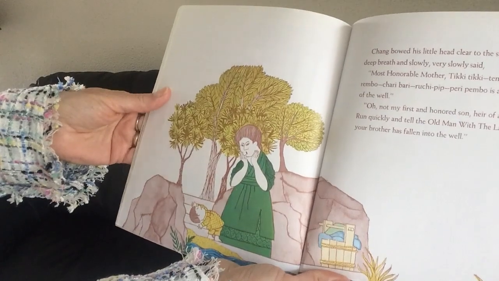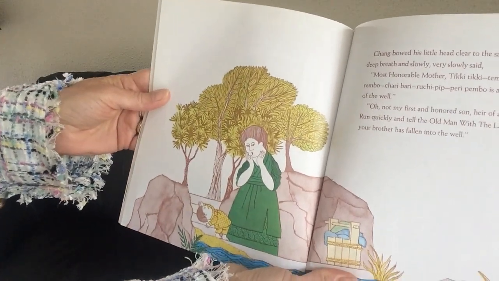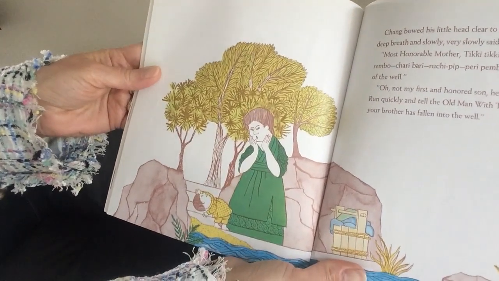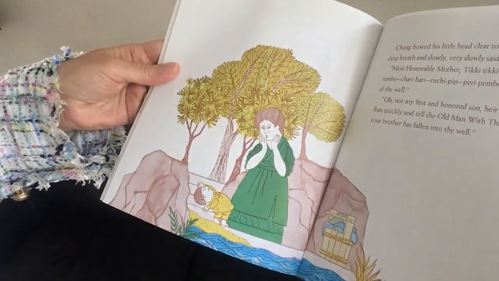"Oh no, not my first and honored son, heir of all I possess. Run quickly and tell the old man with the ladder that your brother has fallen into the well."